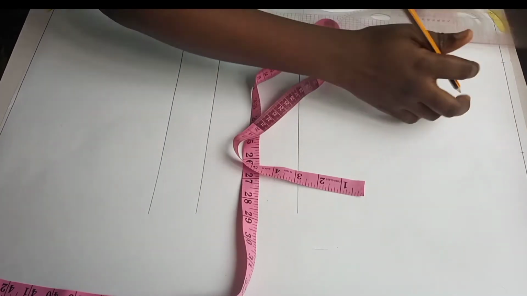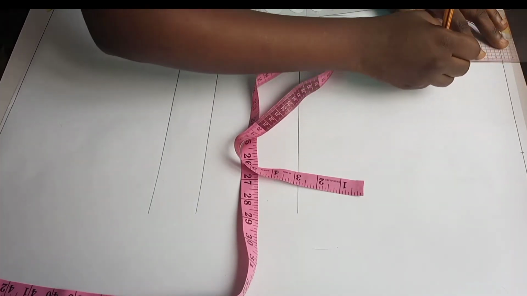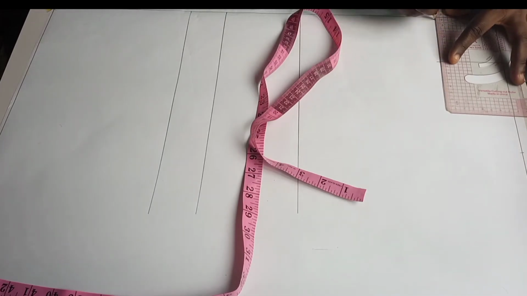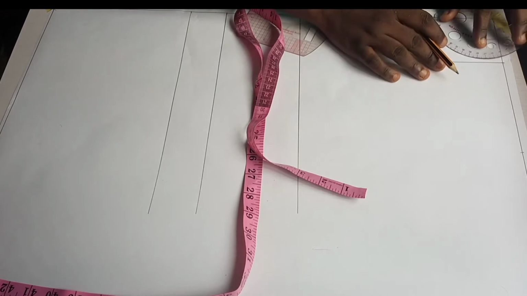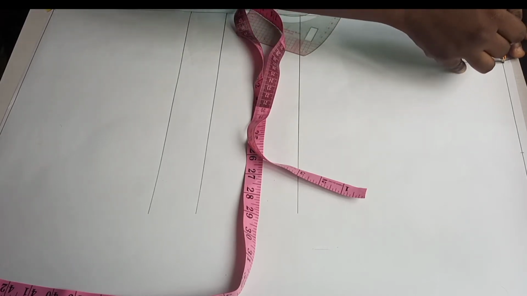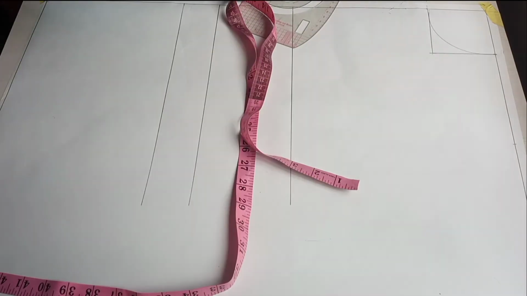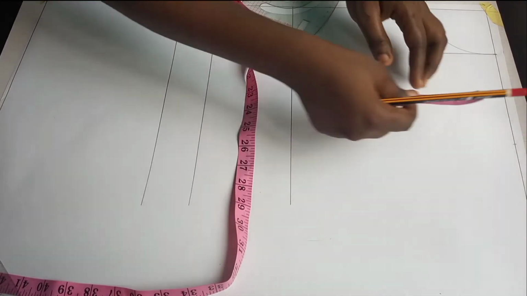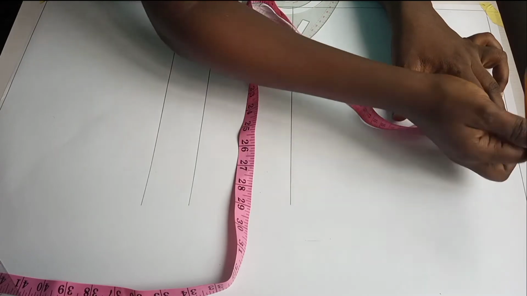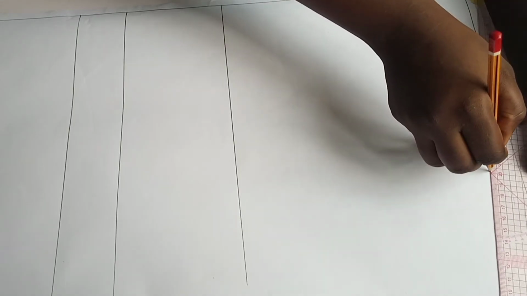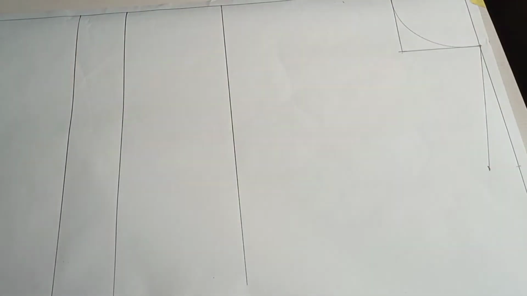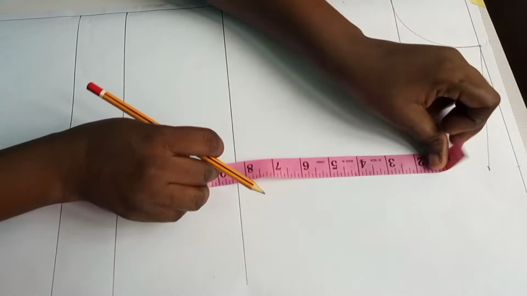I'm trying to get the square shape so I can get the round neck. So I've gotten the square, then I'll use my curve to get my round neck. Yes, I've gotten my neckline. I'll go to my shoulder or my back and drop 1 inch below so that I can get the shoulder slope. You know, the shoulder is not straight, we have to get a slope. So I've gotten my shoulder slope.